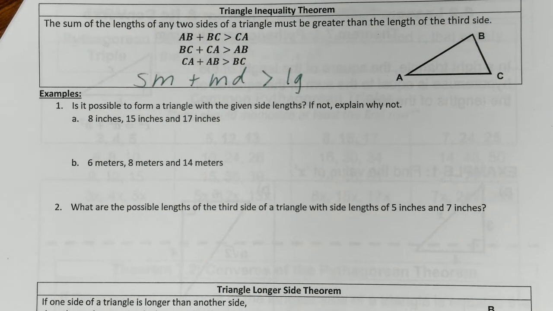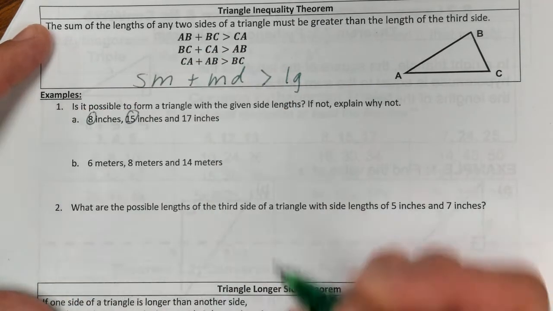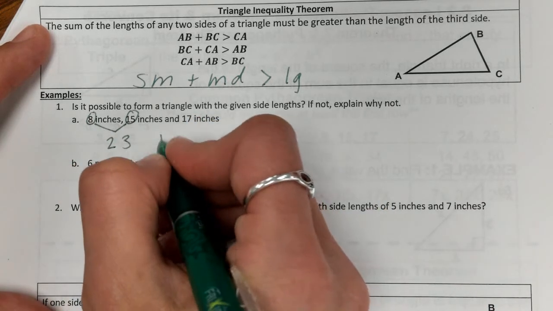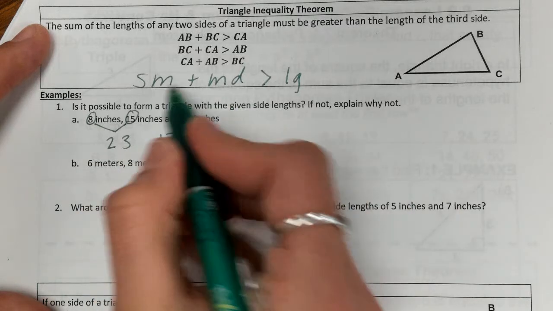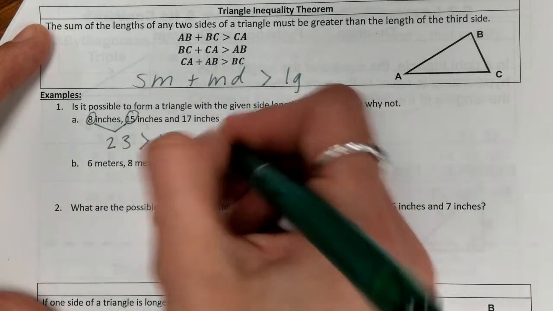Okay? So number 1, A and B, same exact thing as we've been doing. We're going to take our 2 small and our medium, add those together, we're going to get 23. Compared to 17. Is the small plus medium greater than the large? Yep, we have a triangle.